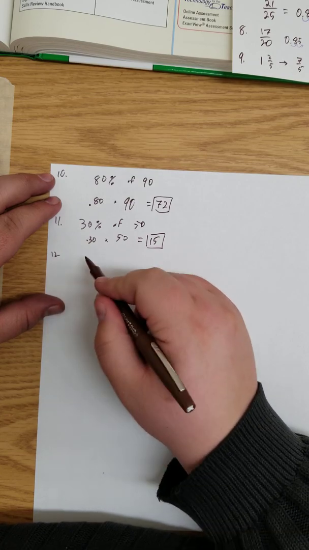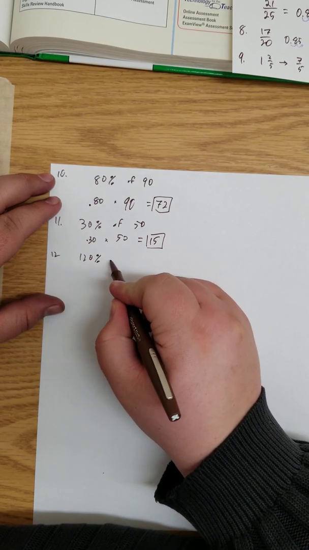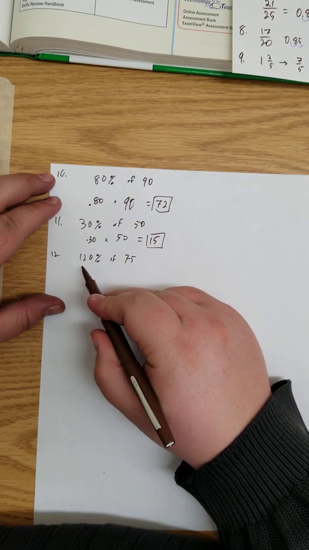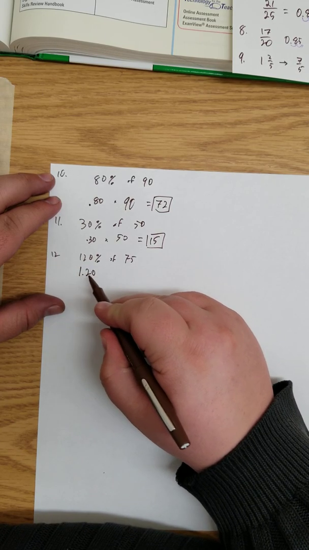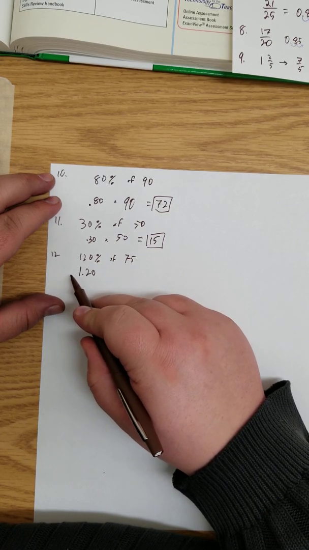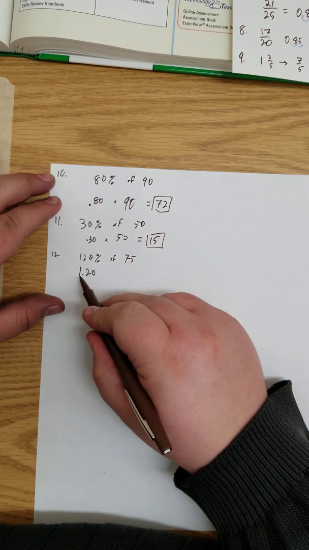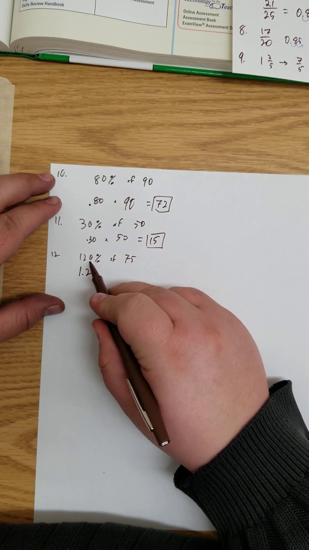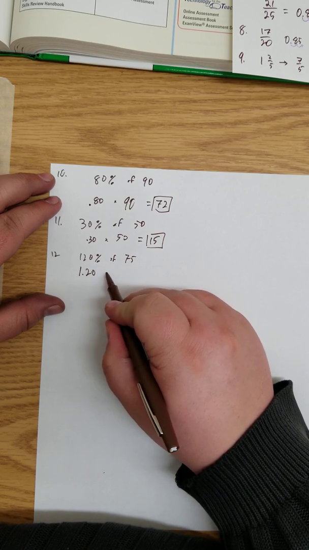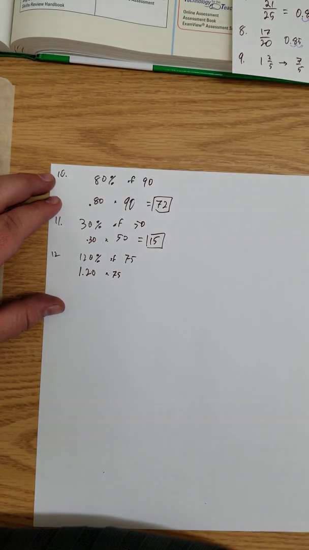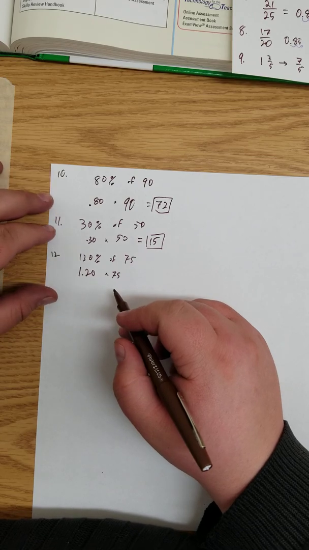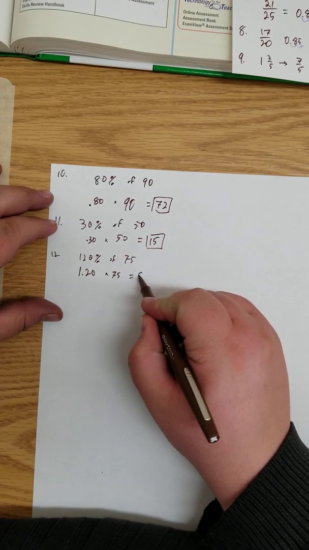Number 12, 120% of 75. We change the 120% down to a decimal, so that's 1.20. Remember, we're moving the decimal over twice, not all the way to the front, just twice. So that would become 1.20. As a side note, any percentage above 100% is greater than 1. Multiply by 75. And we get the answer to number 12 is 90.